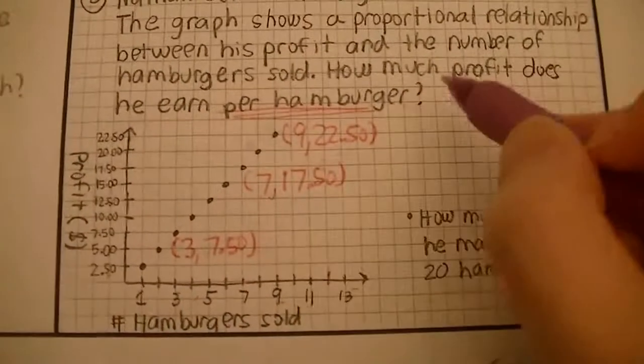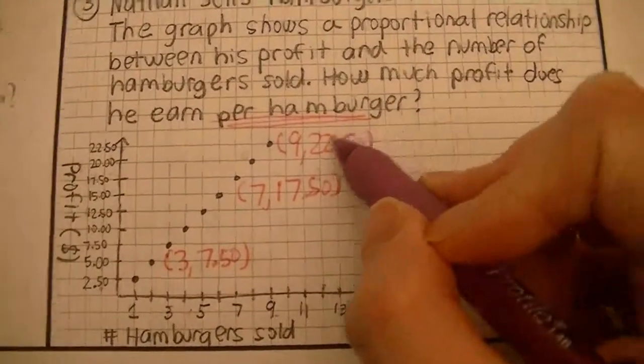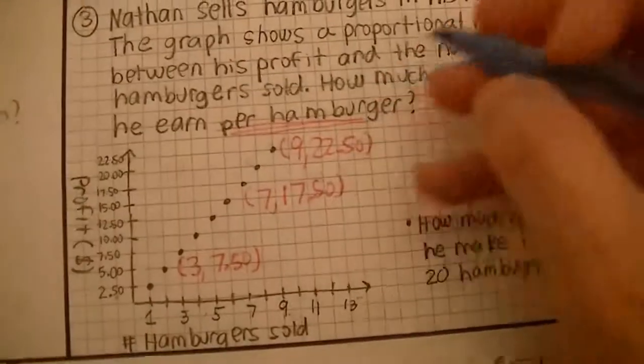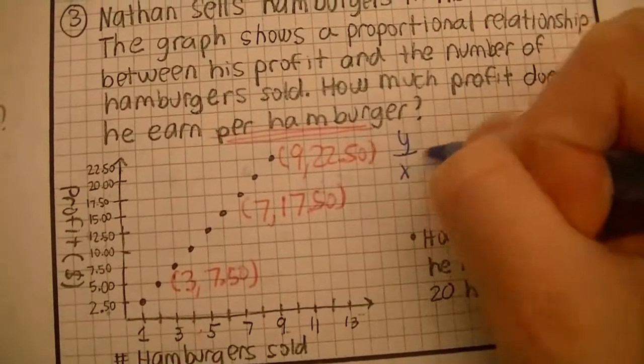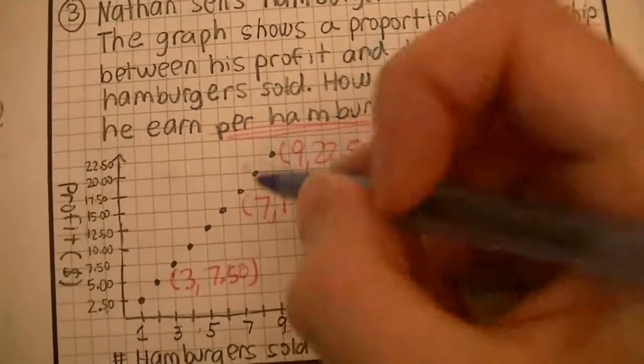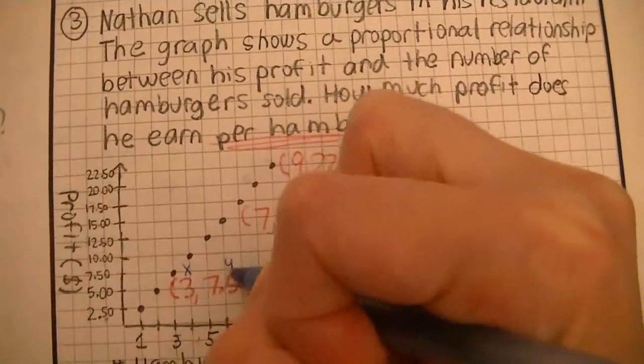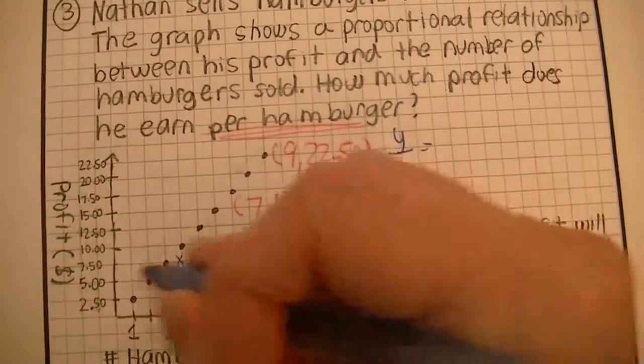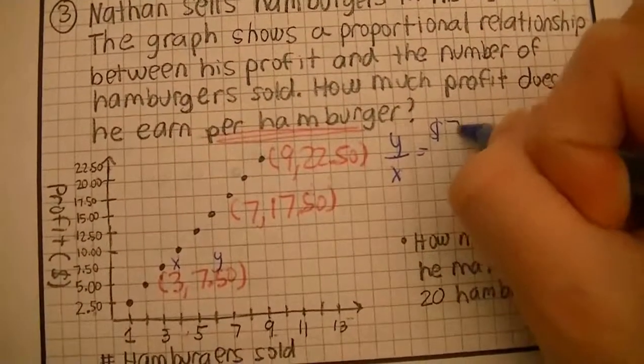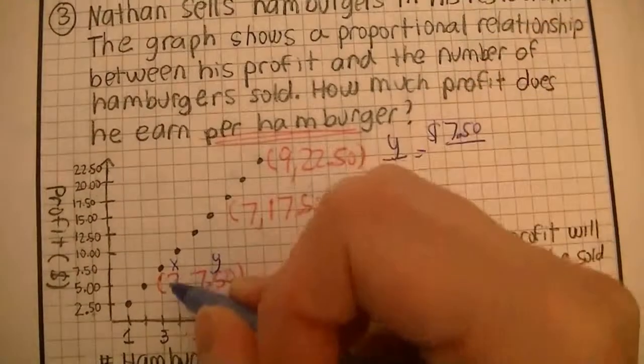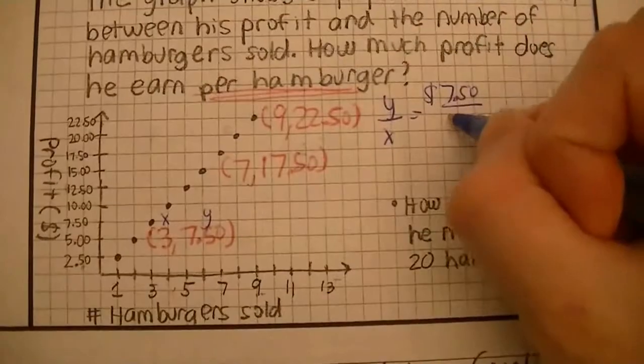Okay, so we gotta see how much profit does he earn per hamburger. So let's go ahead and do y divided by x. And let's pick this one right here. X and y. So y is $7.50 because that's the money. And x is the number of burgers sold.